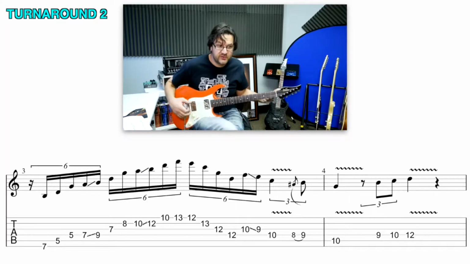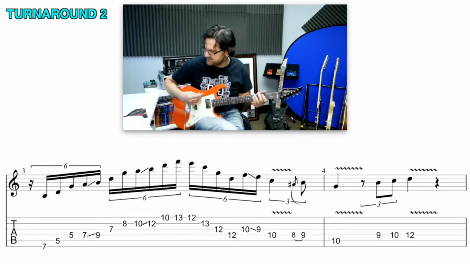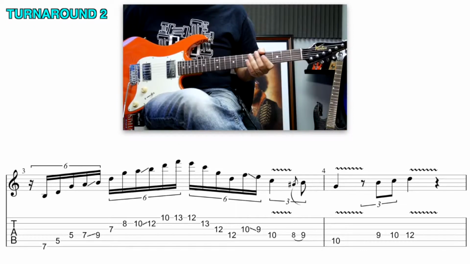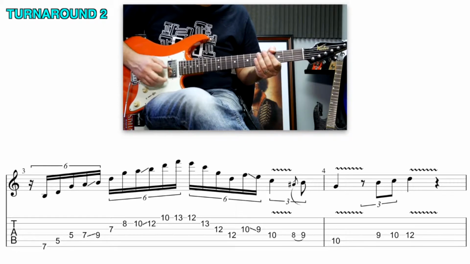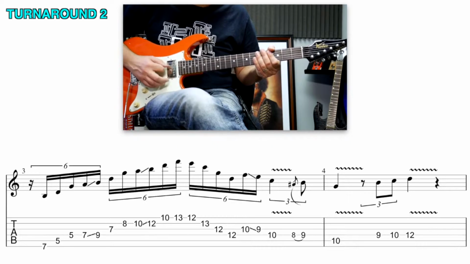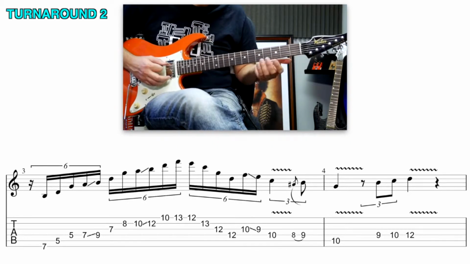Turnaround number 2 also uses triads and pentatonic scales. We're going to start with a major pentatonic scale, a sliding major pentatonic scale in G. Just like the first lick, we're starting on the 2nd 16th triplet. So if this is our beat, we've got 6 notes per beat, and we're starting on the 2nd one. Something like that, okay?